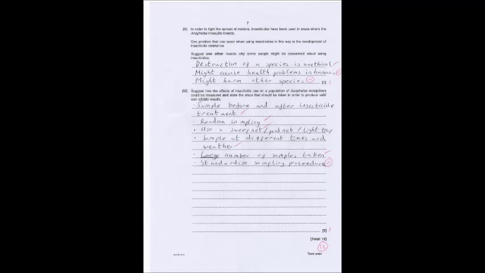Destruction of a species is unethical, might cause health problems in humans. For example, if it goes into the food, it could cause problems that way, and it might harm other species who feed on the food or are generally in the ecosystem.